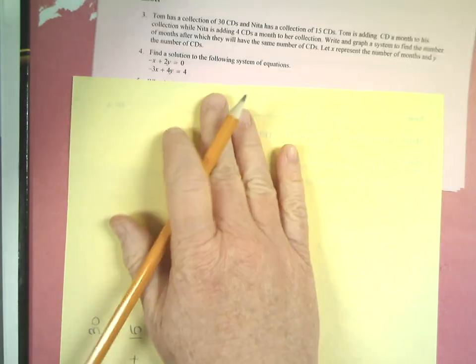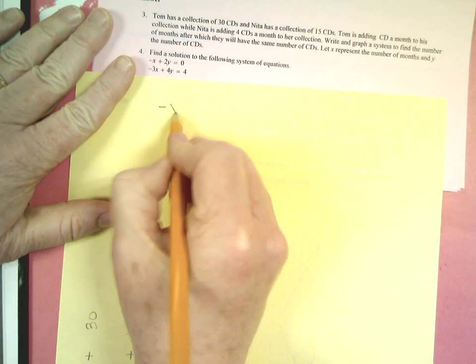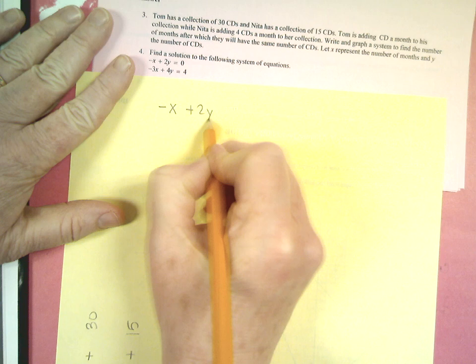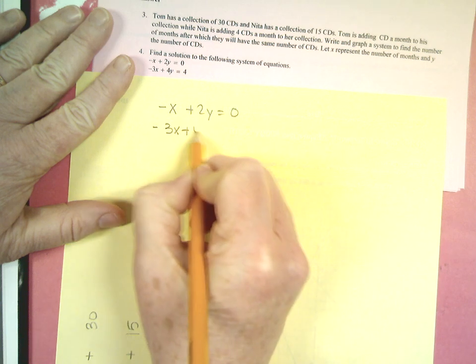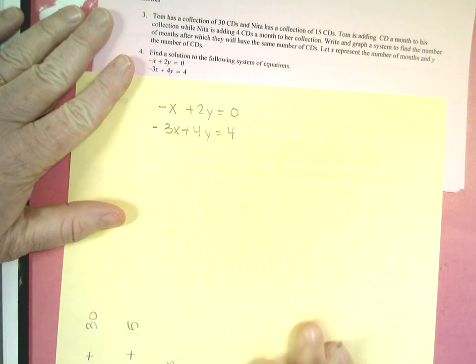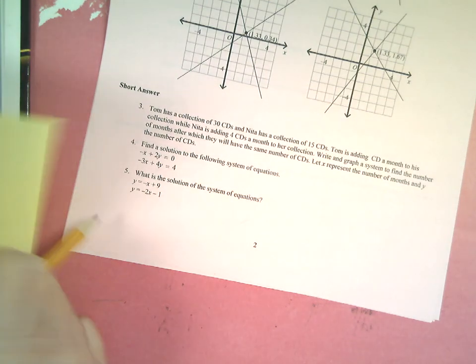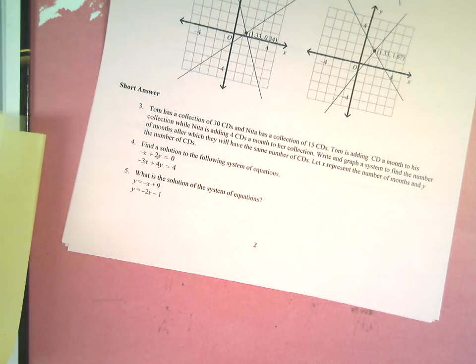Number 4 says, find a solution to the following system. Negative x plus 2y equals 0. Negative 3x plus 4y equals 4. I'm going to use elimination. I'm going to use elimination on this one. It's going to be the easiest way to work number 4.